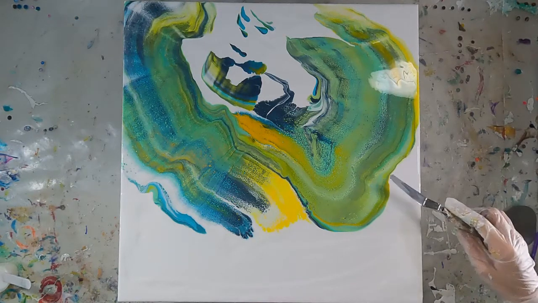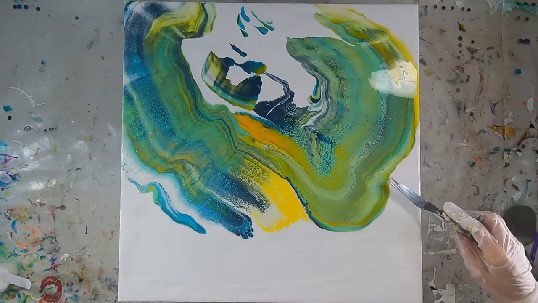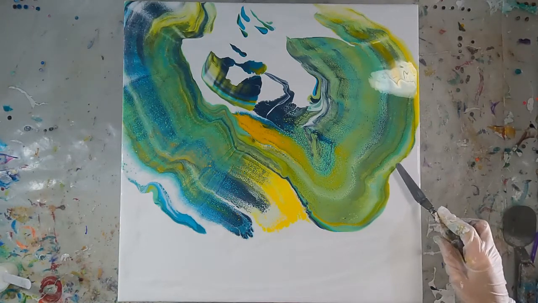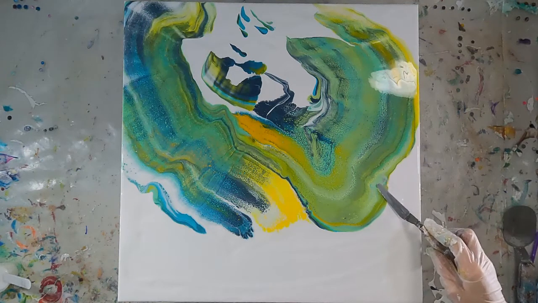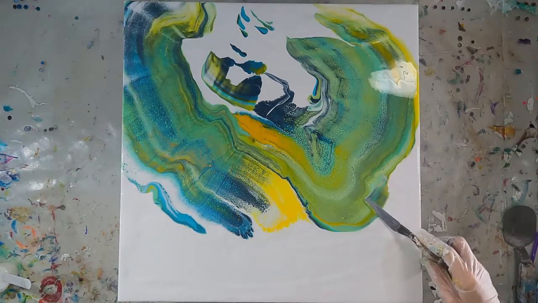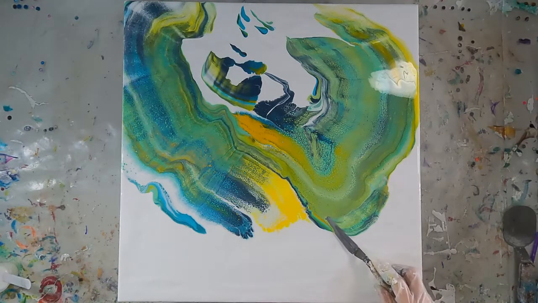There isn't really a right or wrong answer to which paints should be used for acrylic pouring. Most can be modified in some way or another to be used in a pour. Heavy bodies can be thinned, craft paints can be thickened, and everything can be experimented with.